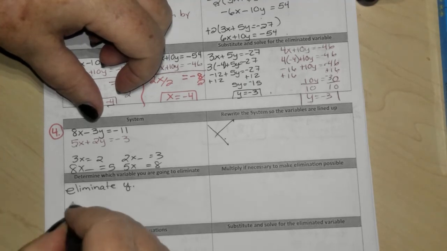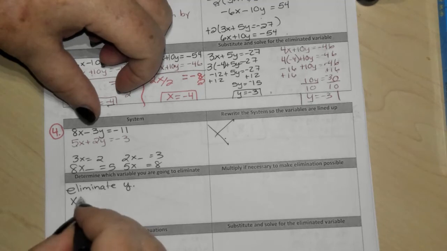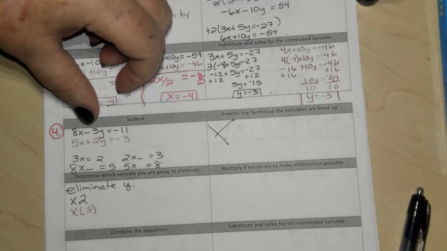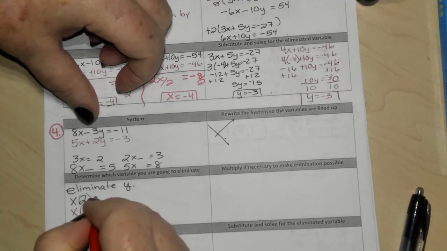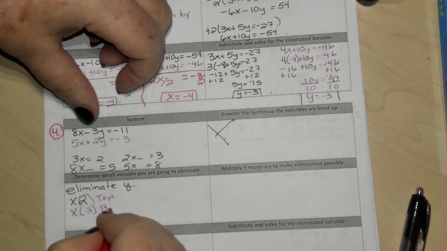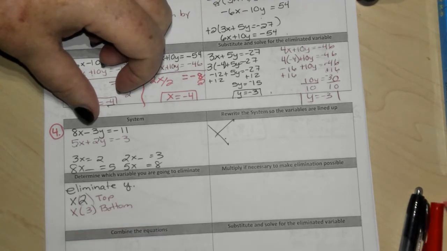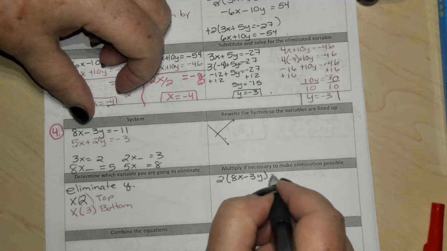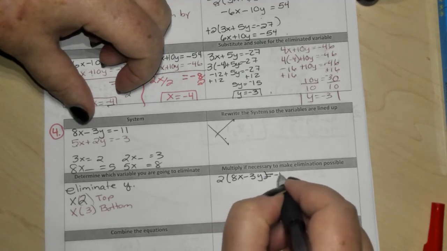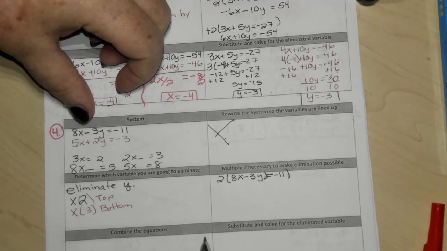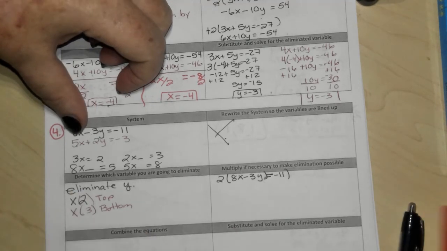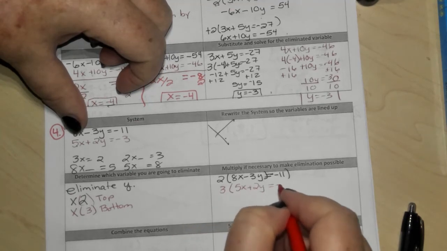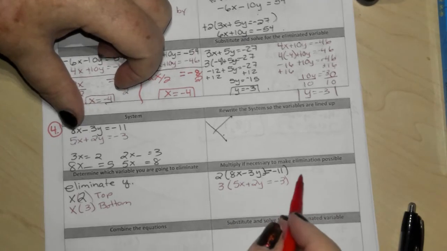I am going to multiply the top equation times 2. I am going to multiply the bottom equation by 3. So times 2 to the top, times 3 to the bottom. So we'll have 2 times (8x minus 3y) equals negative 11. Your parentheses go there. And we have 3 times (5x plus 2y) equals negative 3. And once again, remember everything.